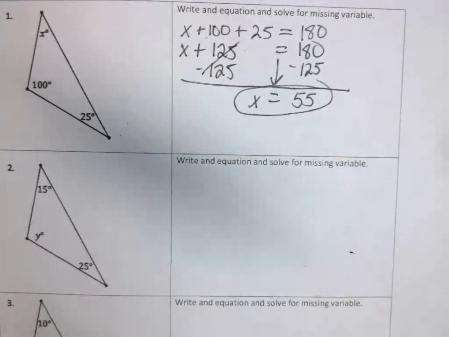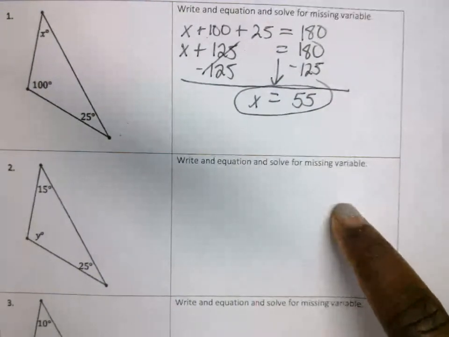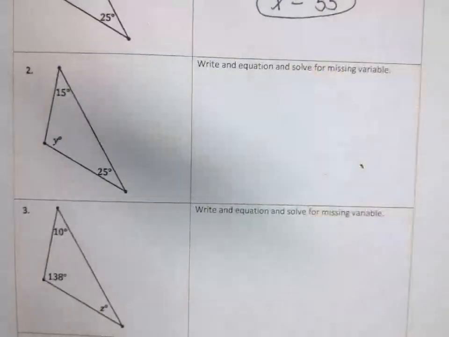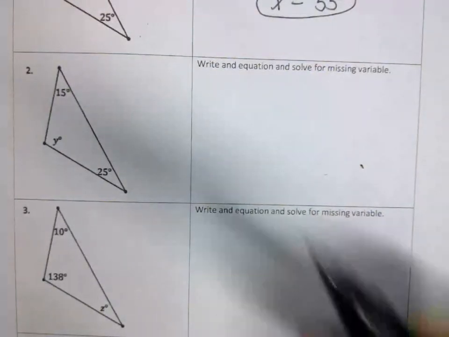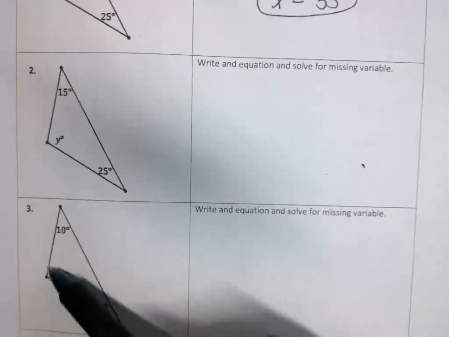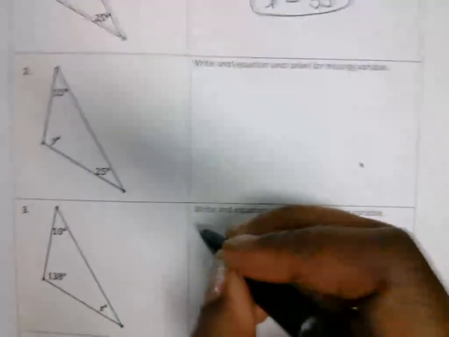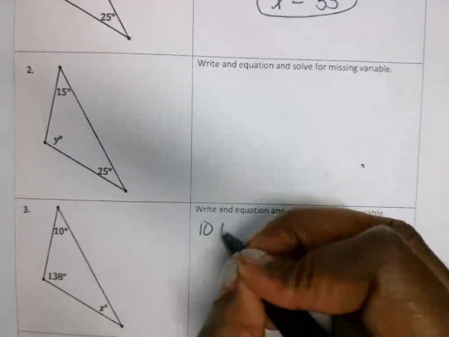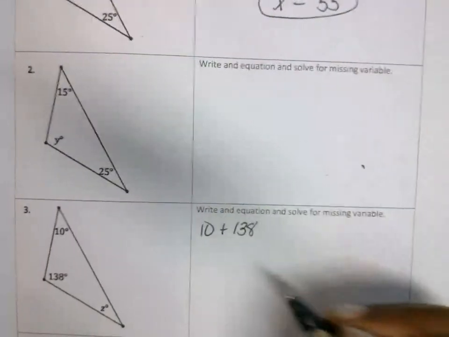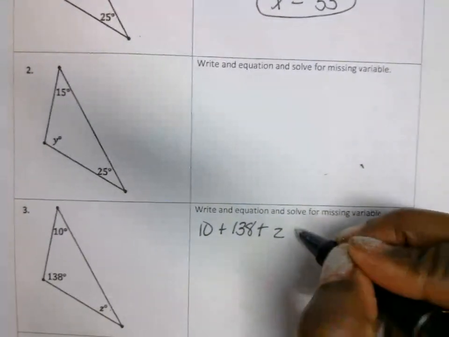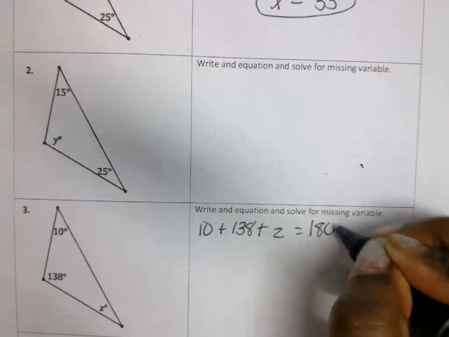All right, let's look at number 3. Make sure that you go back and do number 2 for those of you that are coming in from the restroom. I'm going to show you how to do number 3, which is very similar to number 1. Remember, all the angles within a triangle add up to 180 degrees. So 10 degrees plus 138 degrees plus this letter Z all add up to 180 degrees. That's how you set up the equation.